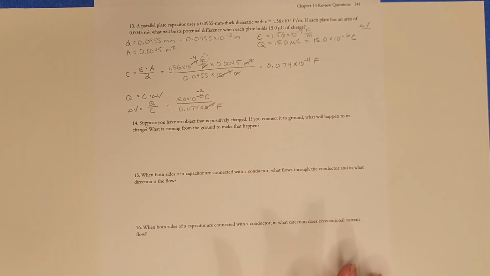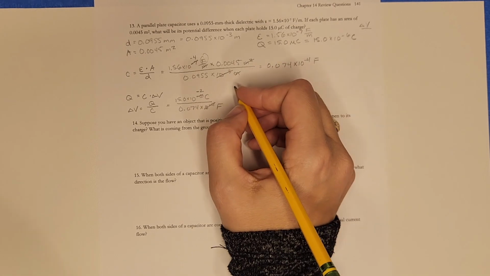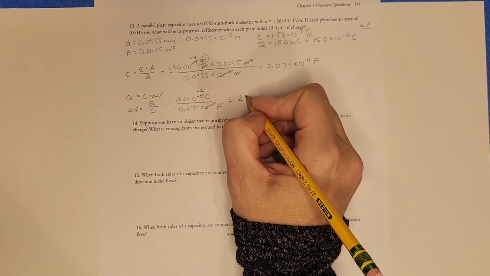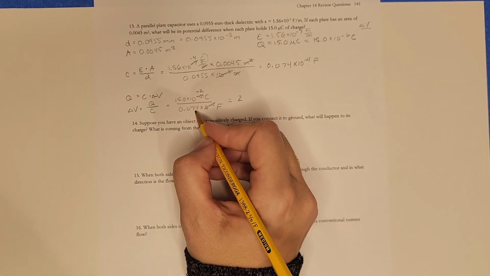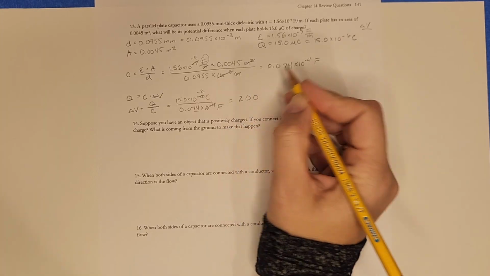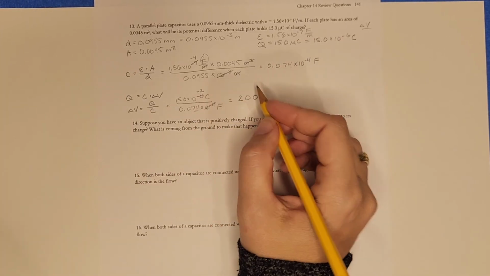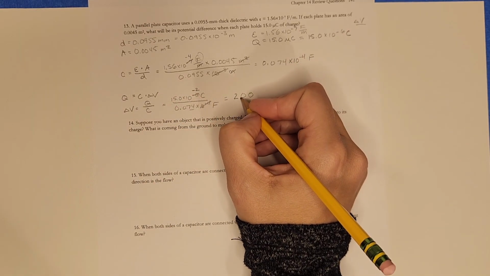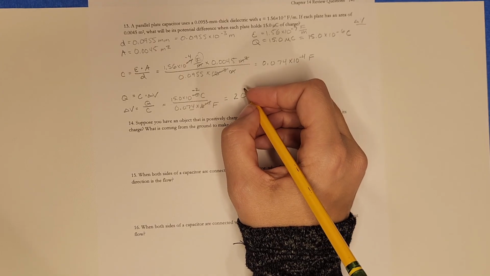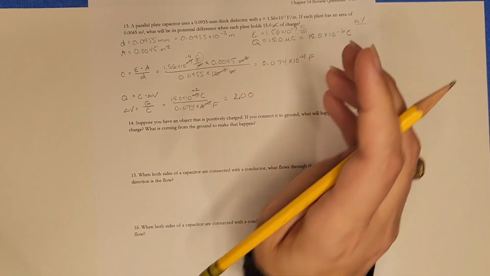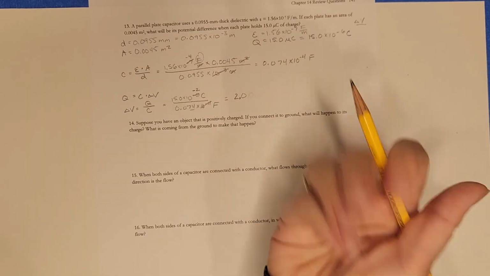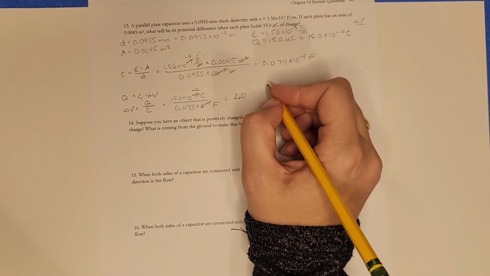And then when we do 15 divided by 0.074, we get 202, which we only need two significant figures here. So 200, but this is to the -2. So we're going to move our decimal place. And so we actually get 2.0 as that answer with no other scientific notation.